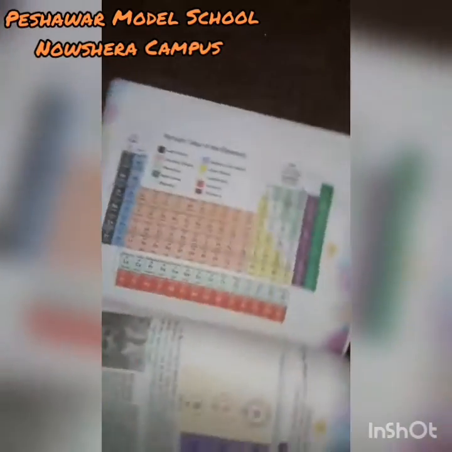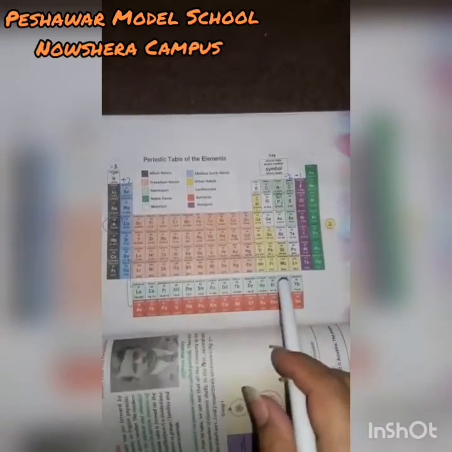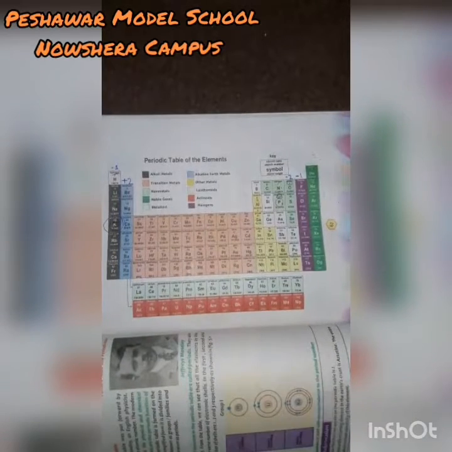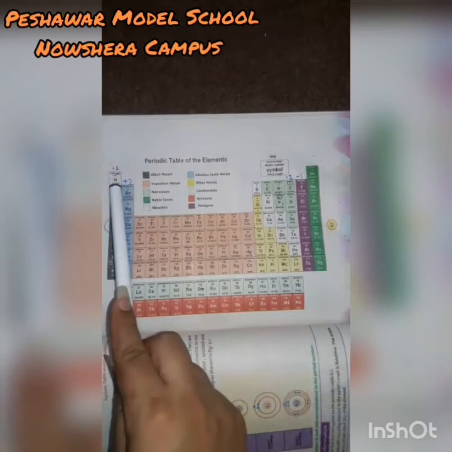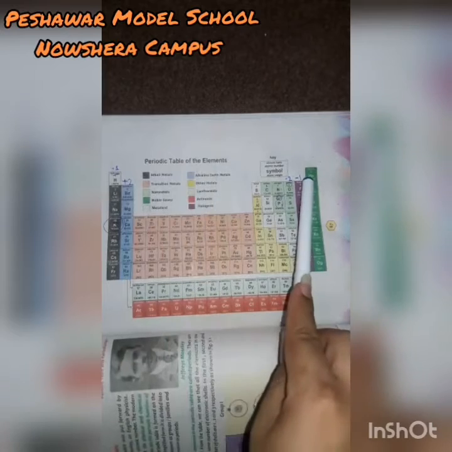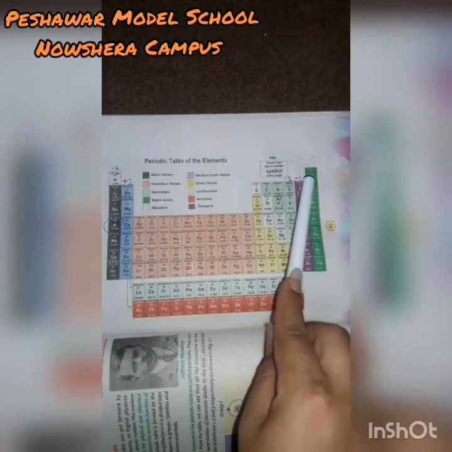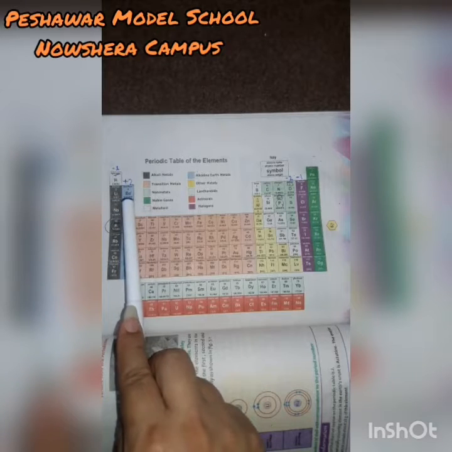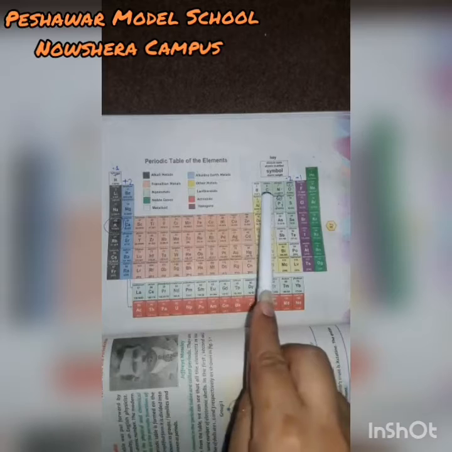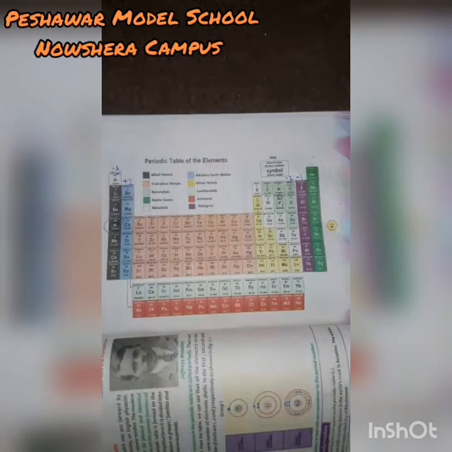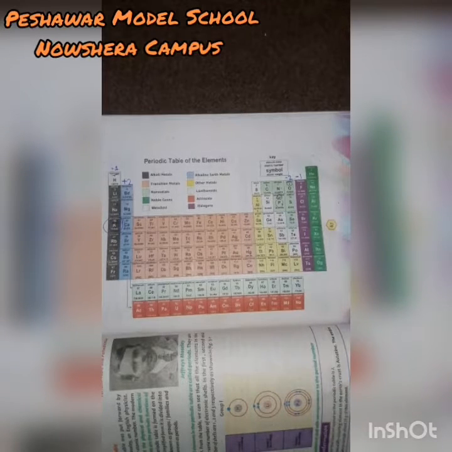Look at the modern periodic table. This modern periodic table is based on the modern periodic law. All these elements are arranged according to the increasing order of their atomic number. Look, this is hydrogen, the first element. Its atomic number is 1. This is the second element, its atomic number is 2. The third element is lithium and its atomic number is 3. The fourth element is beryllium, its atomic number is 4. The fifth element is boron, its atomic number is 5. This is your modern periodic table.